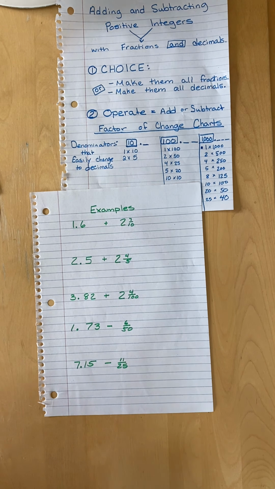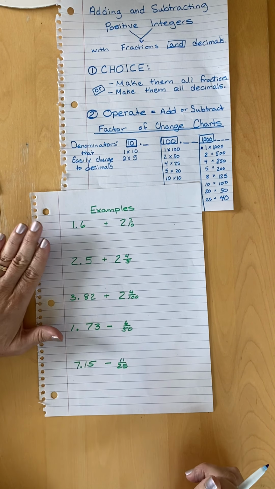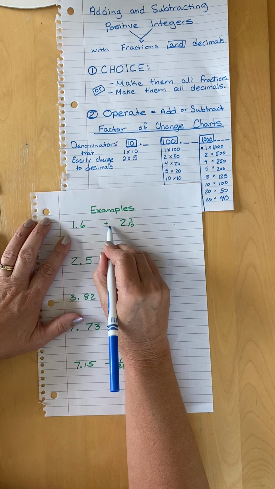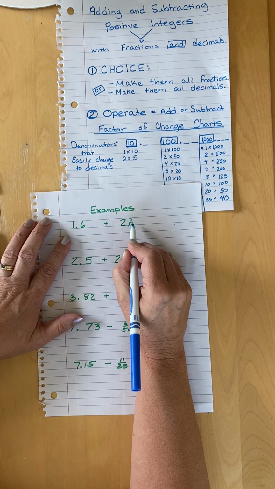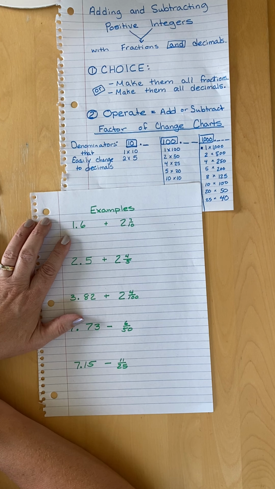Okay, we're going to go over the examples that you were given in the last video on adding and subtracting positive integers and with fractions and decimals. So this is part 2 of the video, going over the examples I gave you at the end of the last one. So if I had 1/6 plus 2 7/10, I would want to change these to decimals.